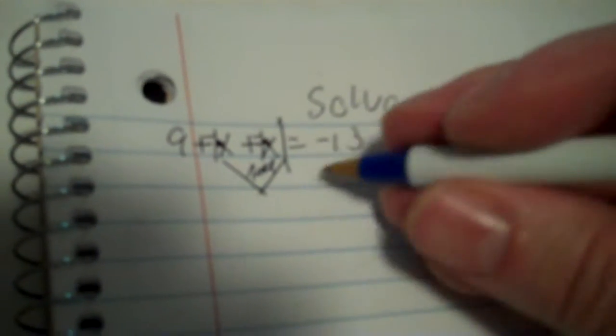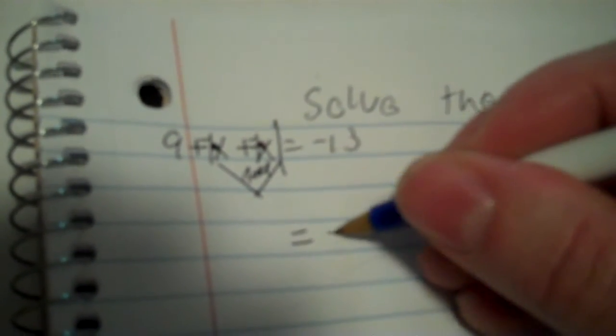Now, you'll see some of these problems have parentheses. This is not one of them, so we skip step 2. We don't worry about that. Now, you need to combine the x's if you have to. Now, we have 2 different x terms. Those need to be combined always by adding. Okay. So line up your equals. Put your negative 13. So we got negative 1 plus negative 1. Well, it's just negative 1 and then going 1 to the left. So it's negative 2x plus 9.